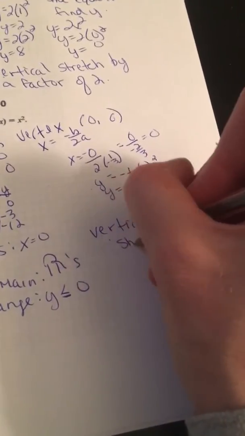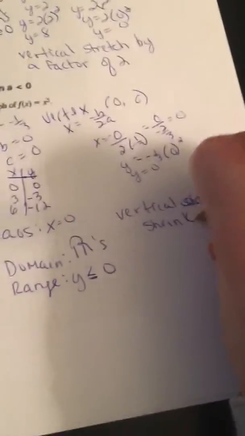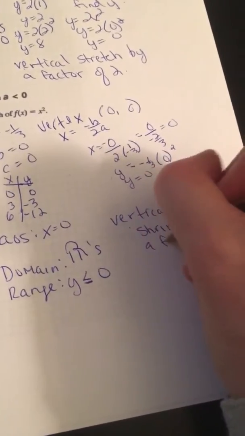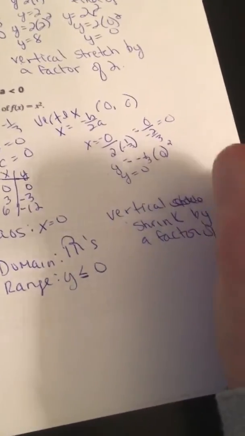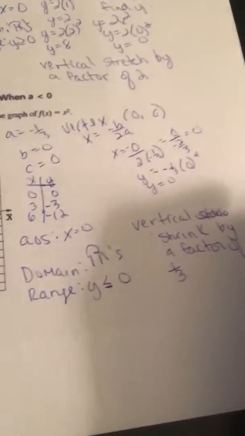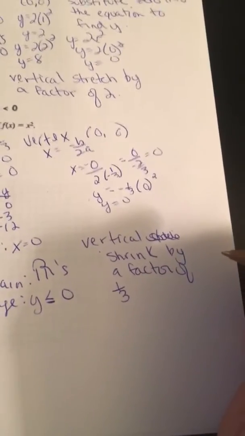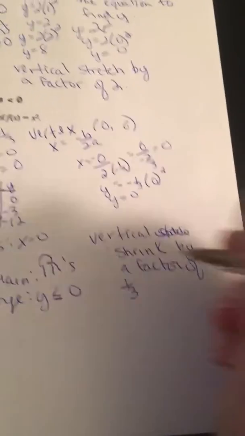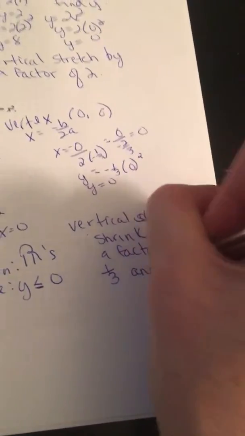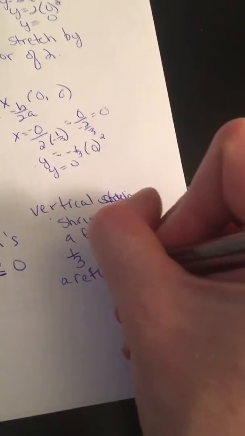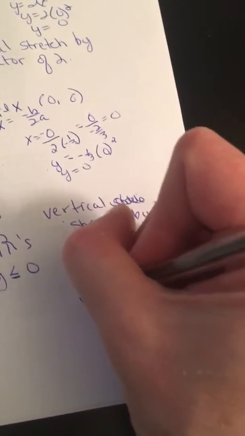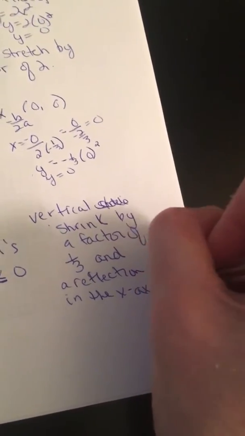A vertical shrink by a factor of 1/3, because the absolute value of my a value is less than 1, and because my a value is negative, a reflection in the x-axis. Okay, and there's my example 3.